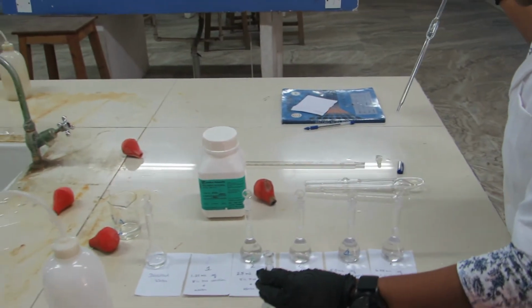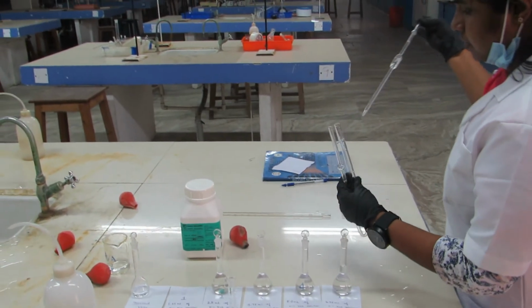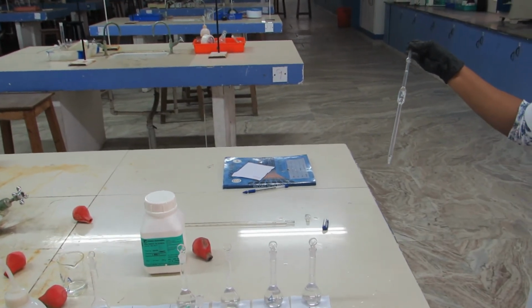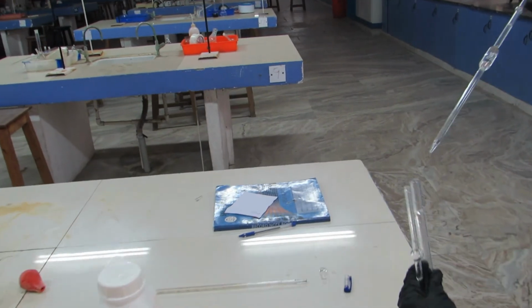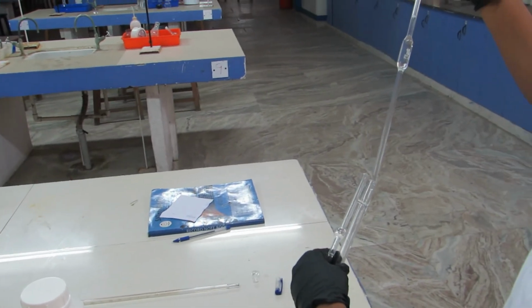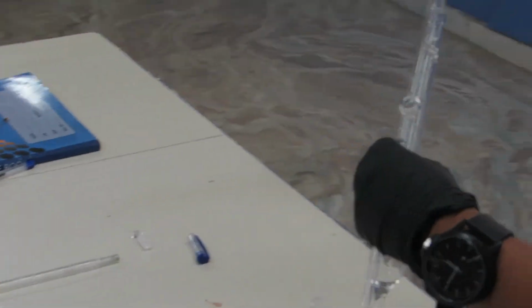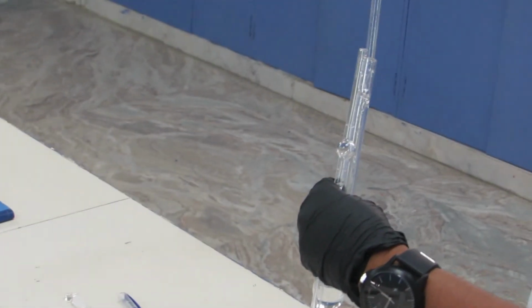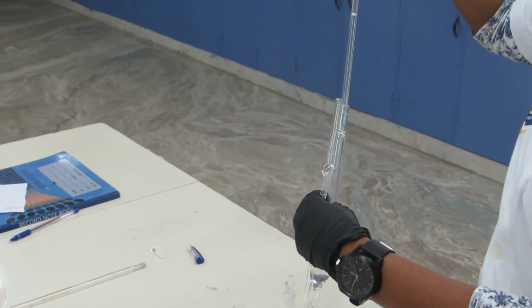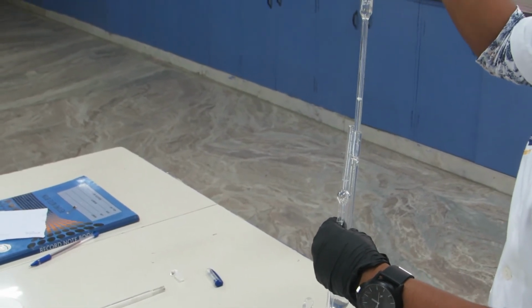You can release our 0.25% polyvinyl alcohol into the viscometer. Okay. It is better if you keep your viscometer at 45 degrees. We can avoid the formation of bubbles in the viscometer. At the end, we have to release the entire solution.